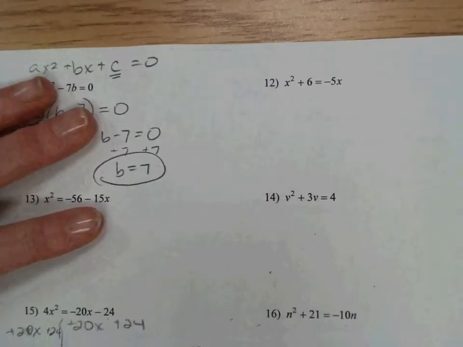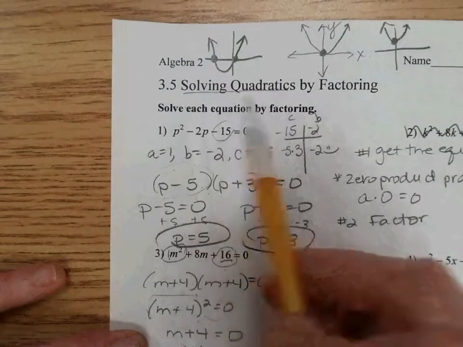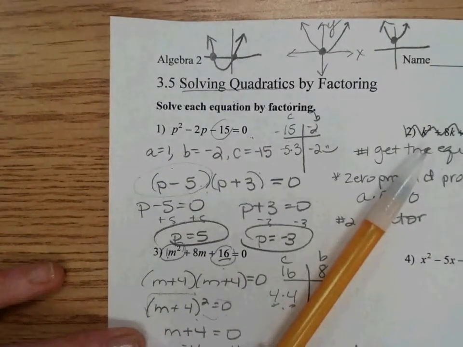So the rest is yours to work on. And this is, again, lesson 3.5, solving quadratics by factoring.